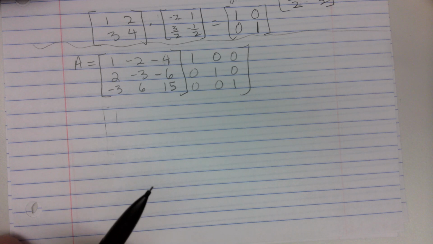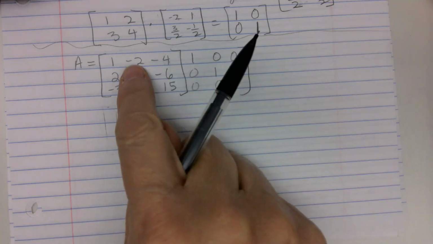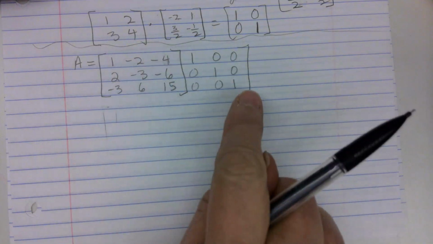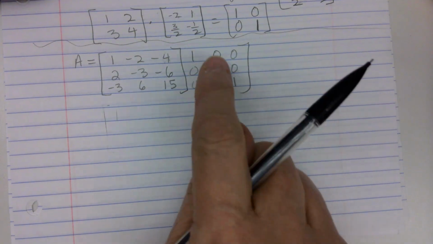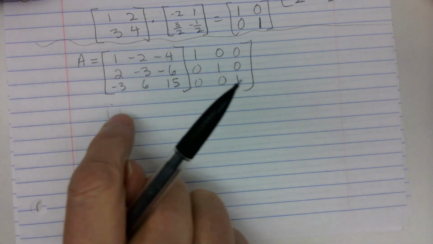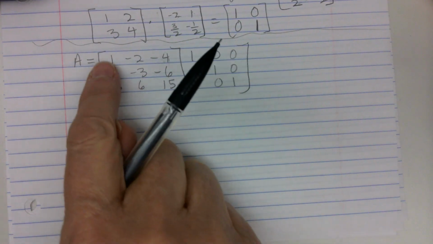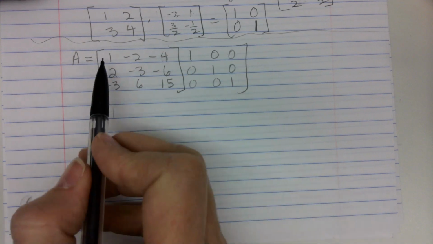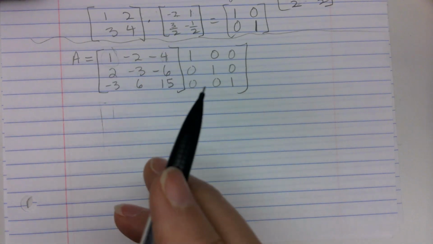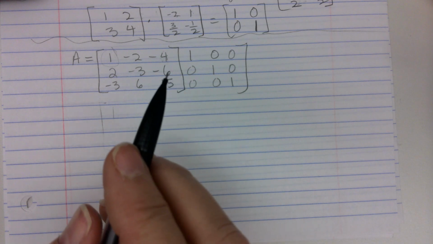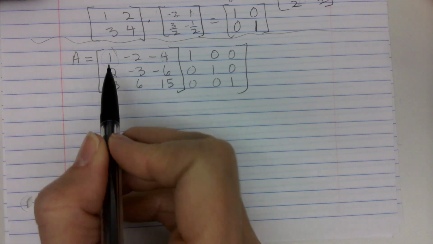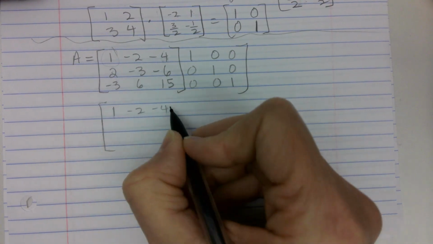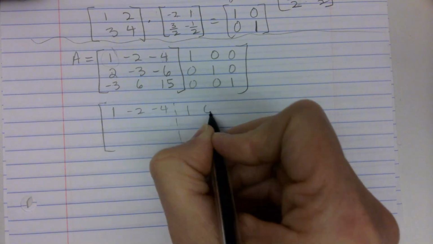I'm showing you the process. We're gonna morph this side into the 1, 0, 0, 0 and 0. So we've already done at least half of this. What's goal number 1 gonna be? Get the 1. We got it. Done. What's goal number 2? Get the 0. Zeros here and here, right? So 1, negative 2, negative 4. Leave the stuff alone, right?